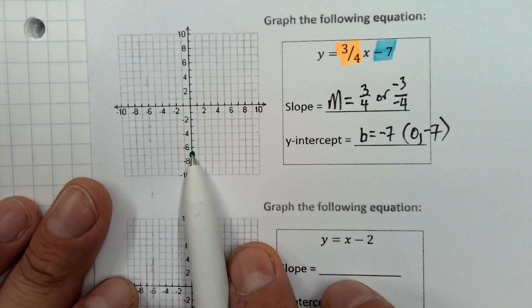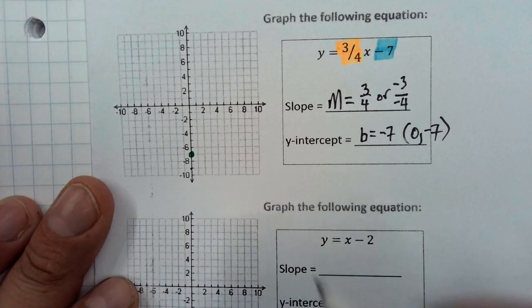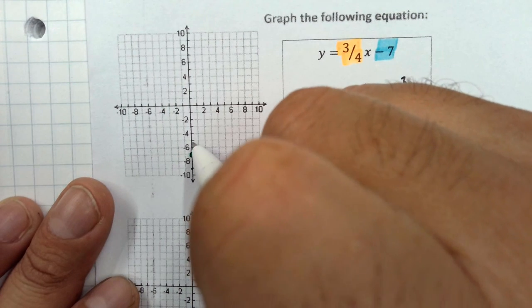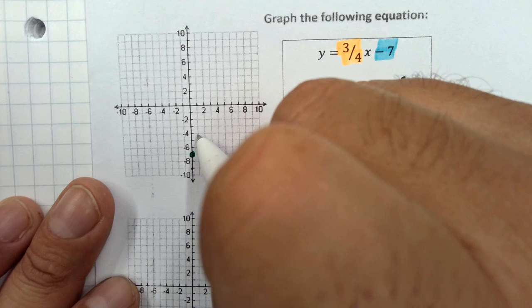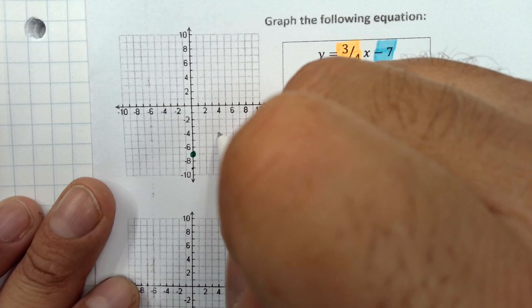That's just the easier one. So if I'm here, what am I going to do to find another point? Yeah, I want to go up 3 and over to the right 4. So I'm going to do that now. I'm going to go up 3, 1, 2, 3, and over 4, 1, 2, 3, 4, right there.